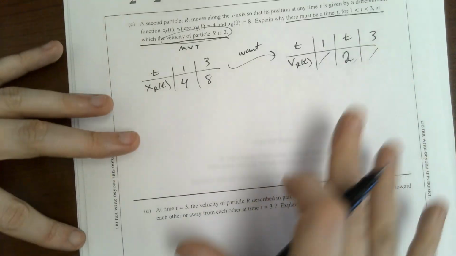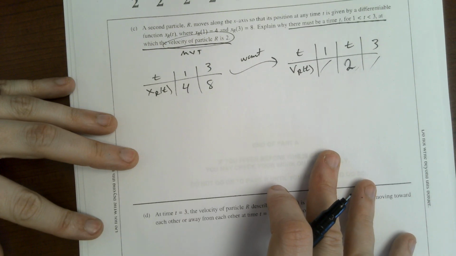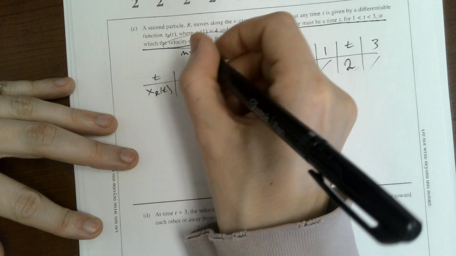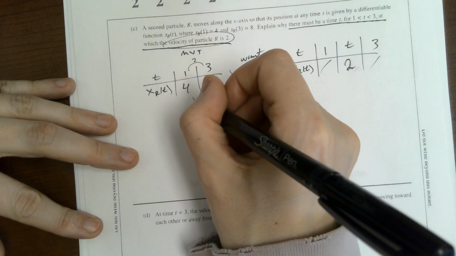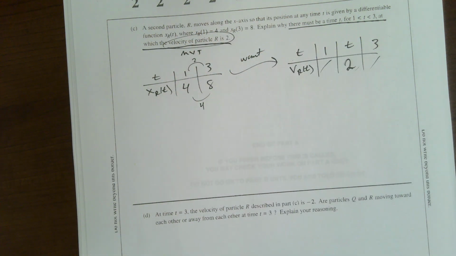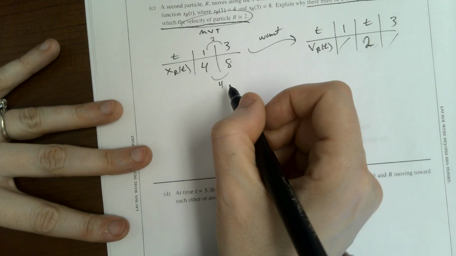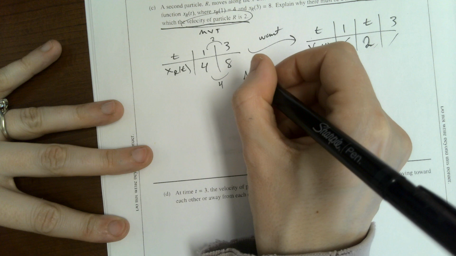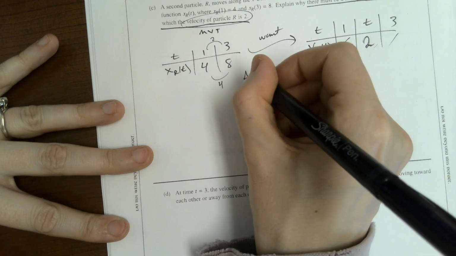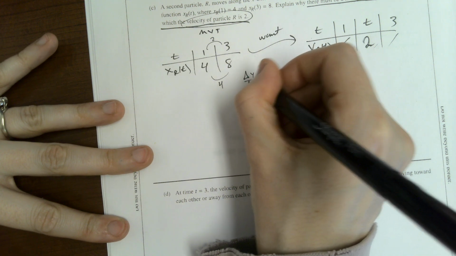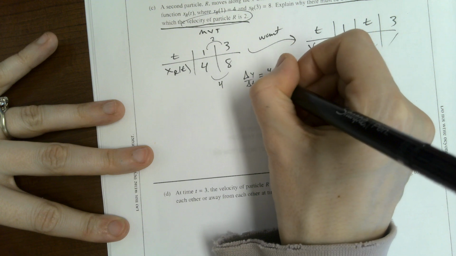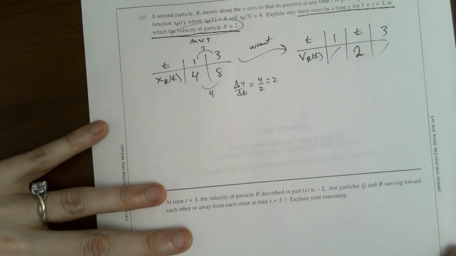Okay, so let's see. All right, so do the slope. All right, so this is 2, this is 4, all right? So we've got delta y over delta t is 4 over 2 equals 2. Okay. All right, guys. Now this is how the mean value theorem goes.